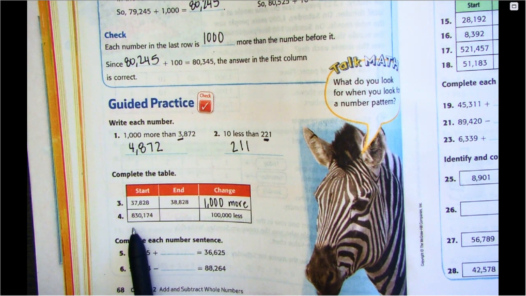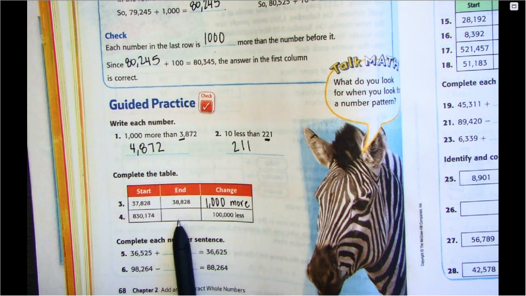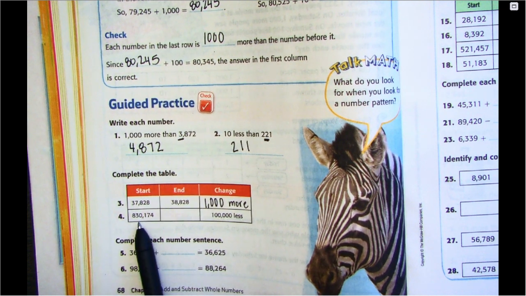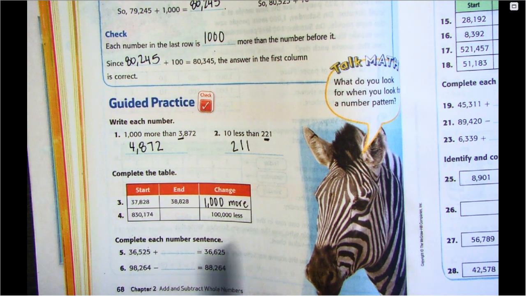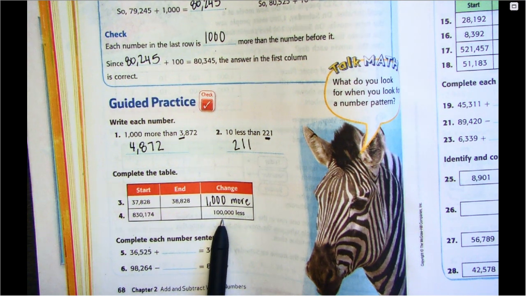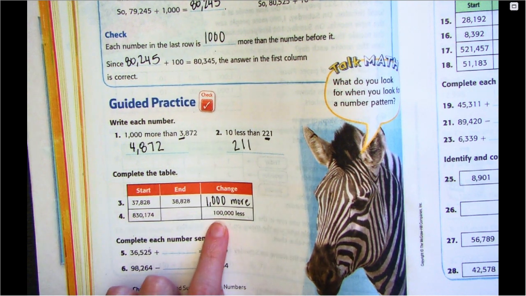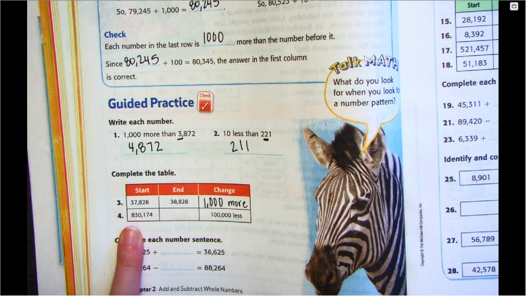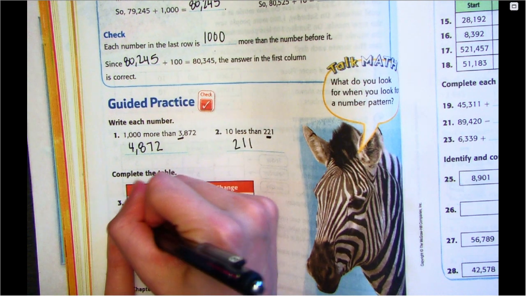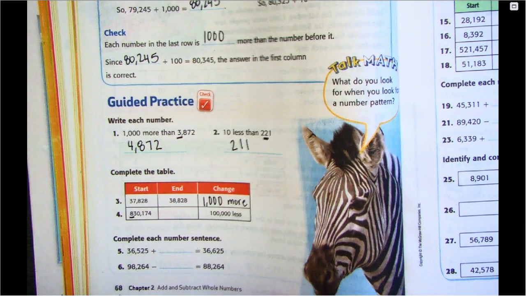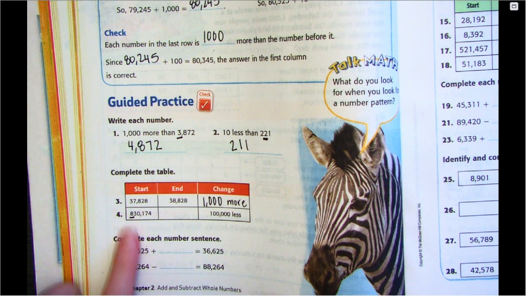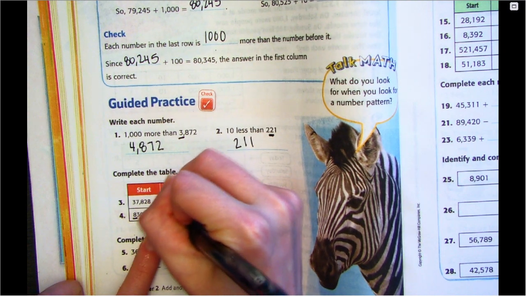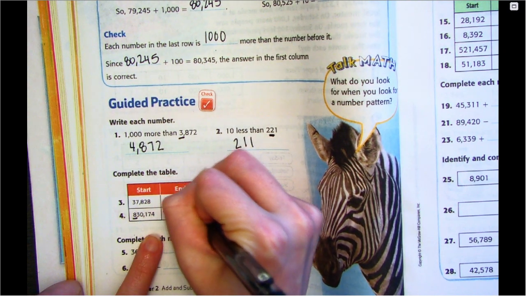And then on this one, they give us the rule, but we have to actually figure out what the ending number is. So 830,174, and we're trying to figure out what 100,000 less than that is. 100,000 less than this. 8 is in the hundred thousands place, so I'm going to underline that 8. And I'm going to know that that is the digit that's changing. Everything else is going to be the same. So let's just take 1 away from that 8, which is 7. And then everything else stays the same.